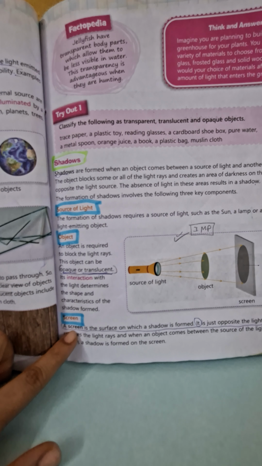Again, see, a plastic toy can be considered, and it depends on which type of plastic it is. If you use a very cheap quality plastic, then it will be translucent. Otherwise, it comes under opaque only. Right, because you get those very cheap quality plastic glasses, but otherwise a plastic toy will come under opaque. What else?